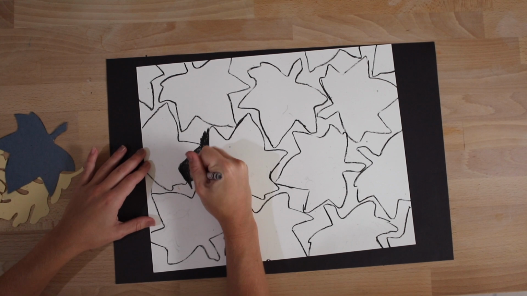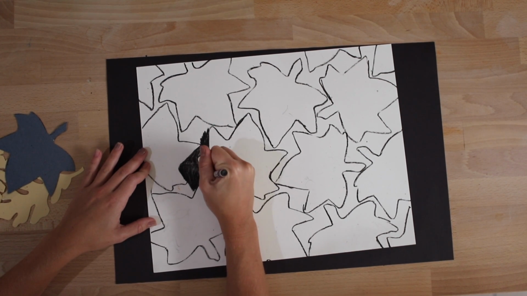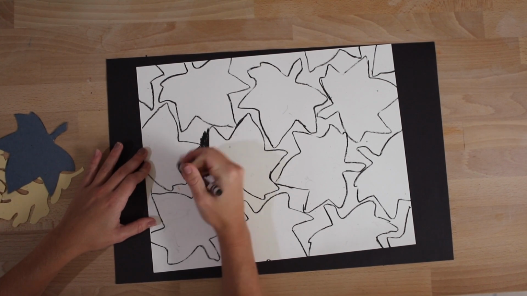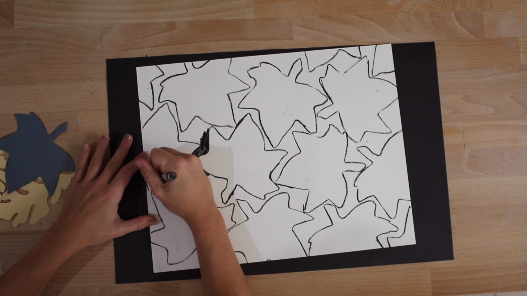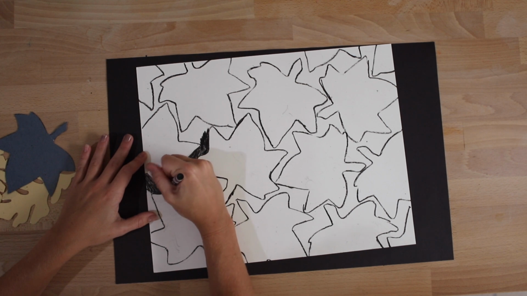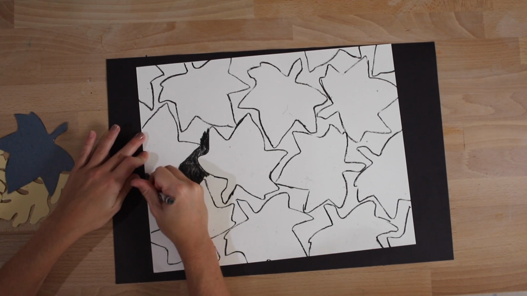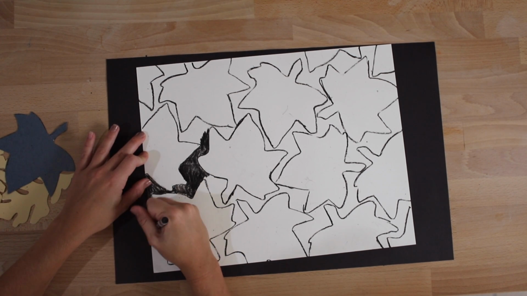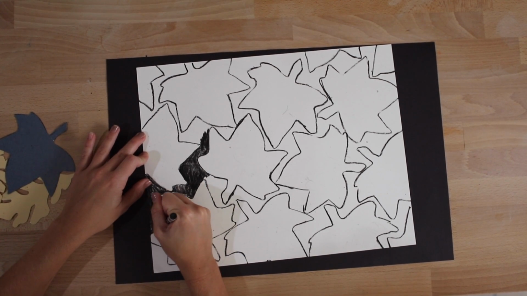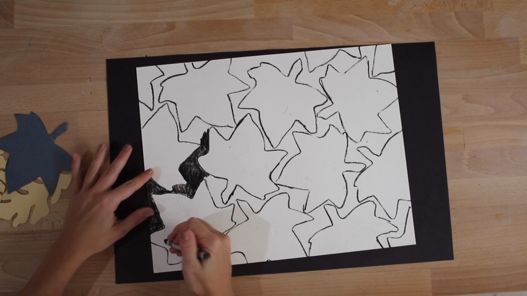Okay, so make sure to fill in the space in between your leaves with black crayon. Press hard on the crayon and make sure to take your time filling in all of the negative space, just like that.